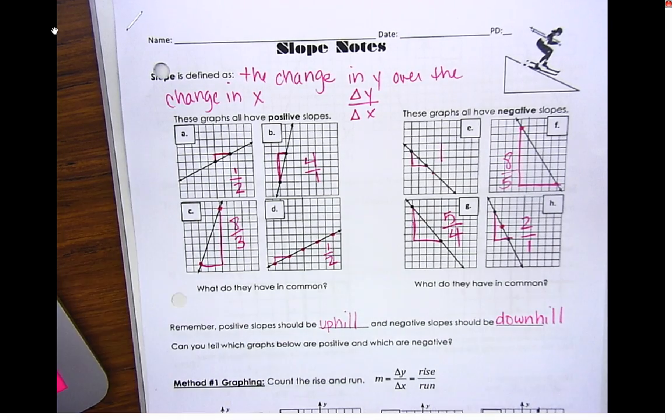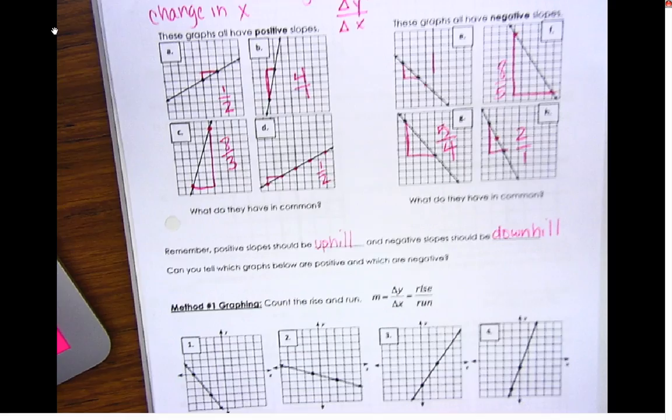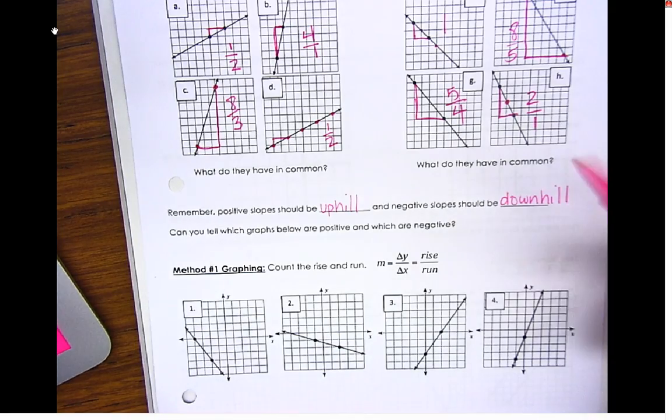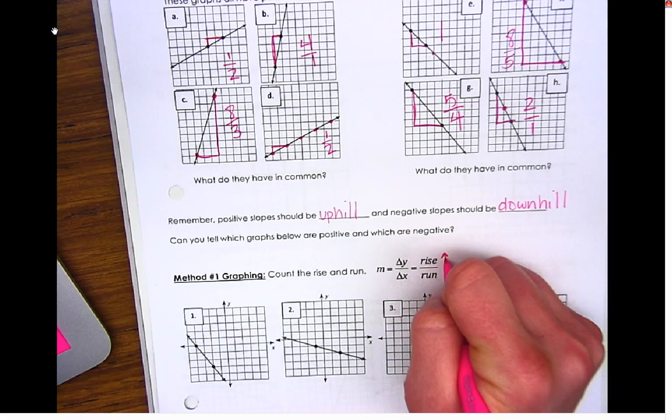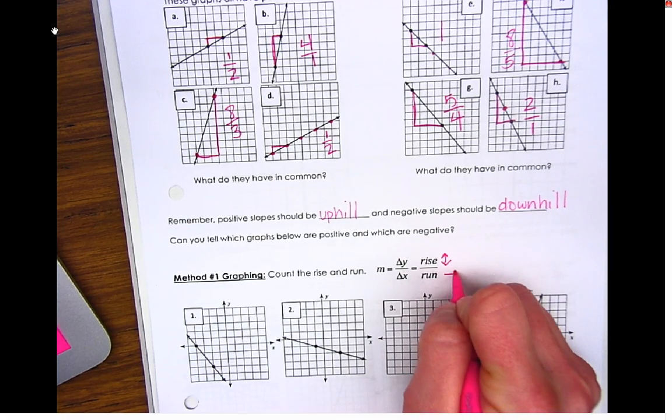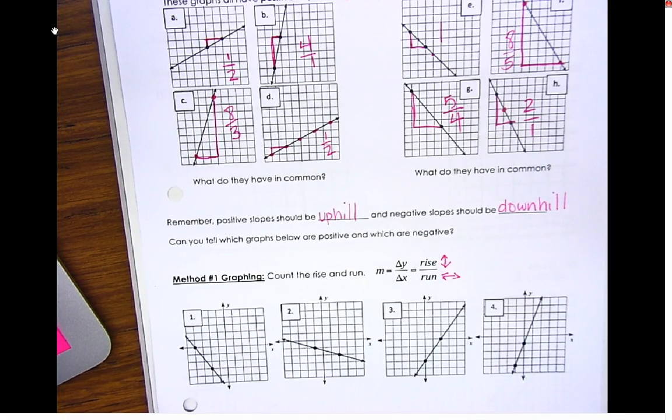All right, so now let's continue looking. Another way of saying it is rise over run. Rise is your vertical movement. Run is your horizontal movement. Go ahead and pause the video real quick and identify the slope for these. Identify if they're positive or negative and what the slope is.